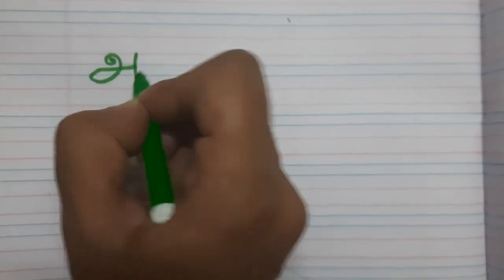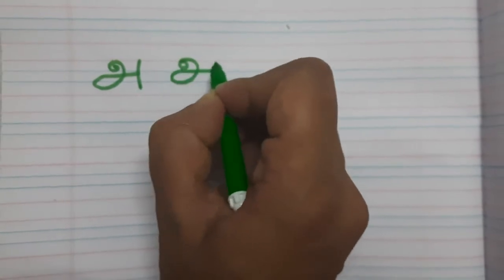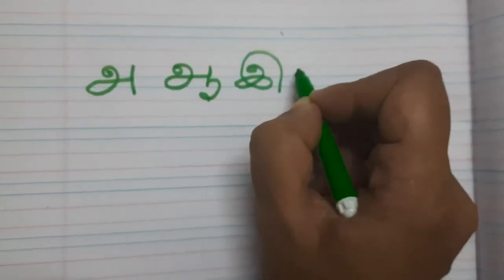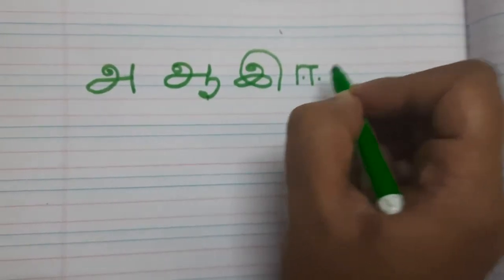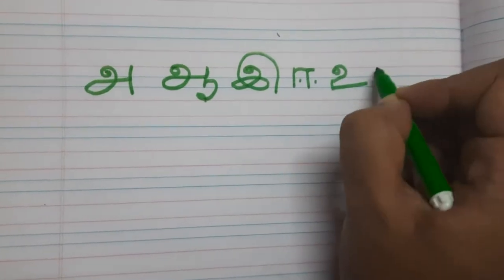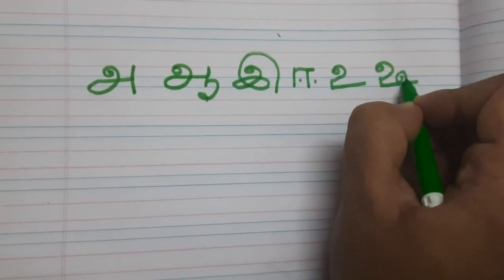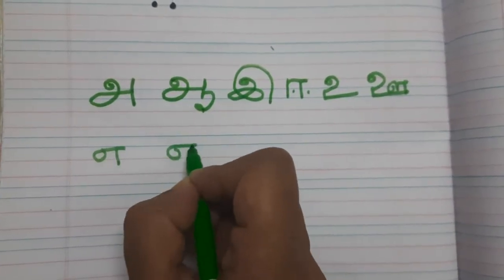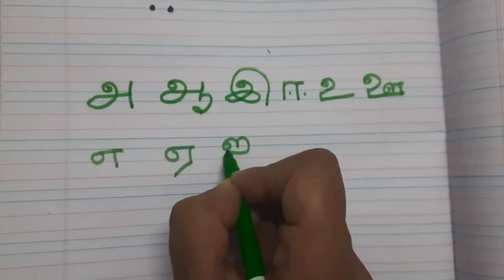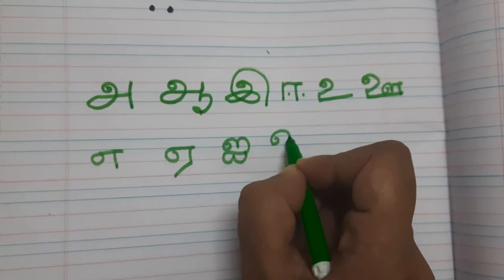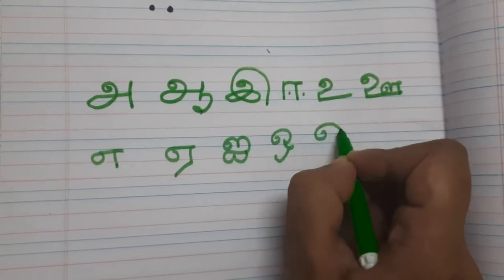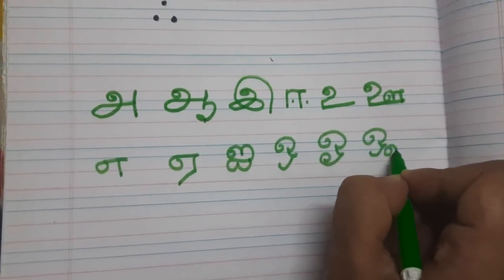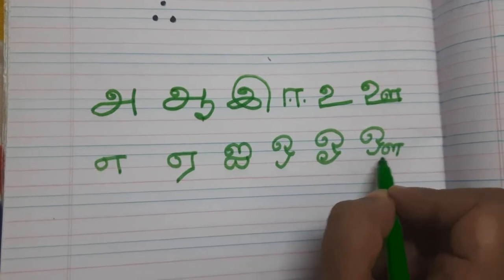A, A, I, U, E, I, O, Au. Au is a combination of two letters.